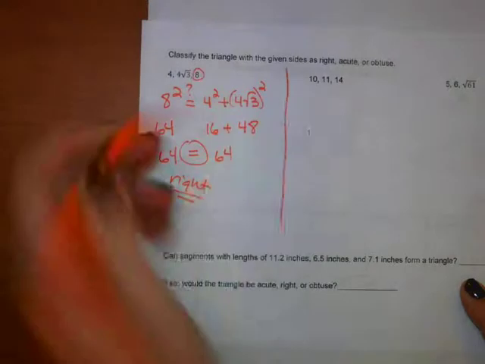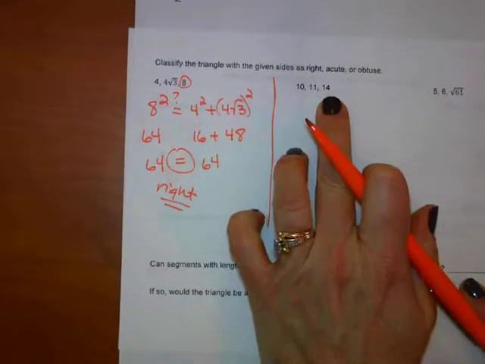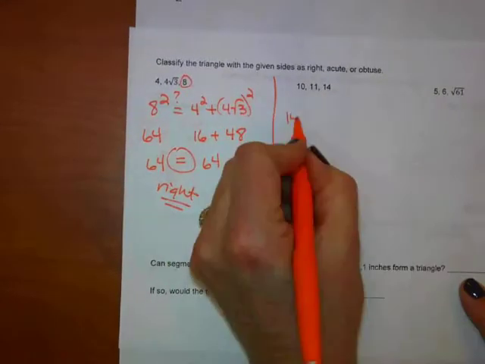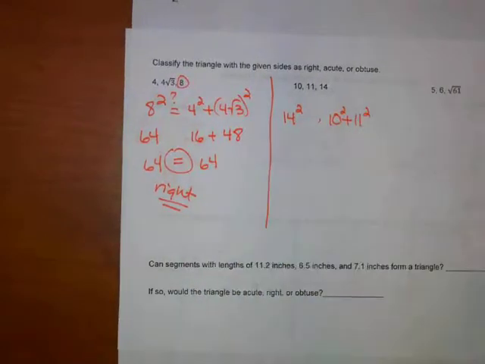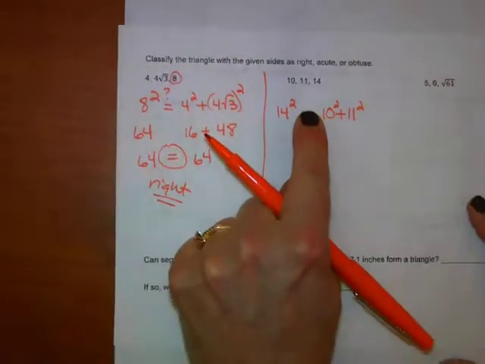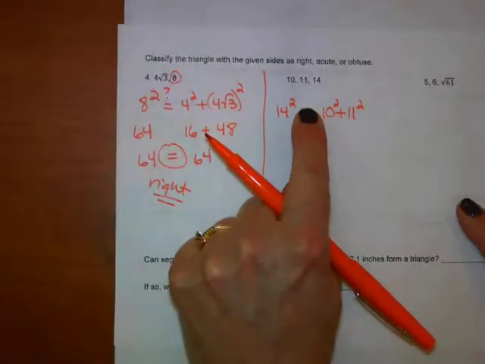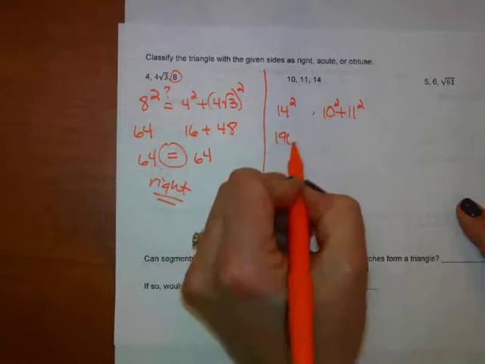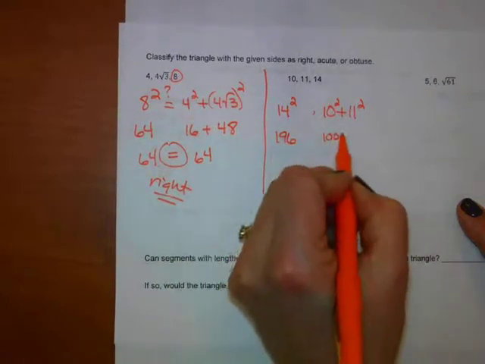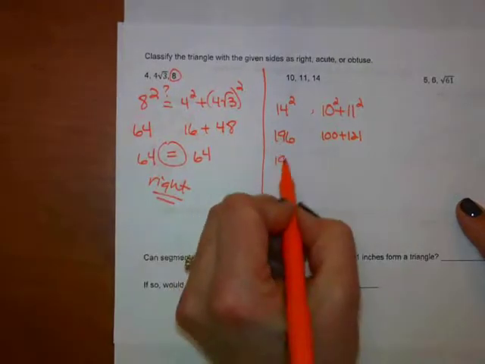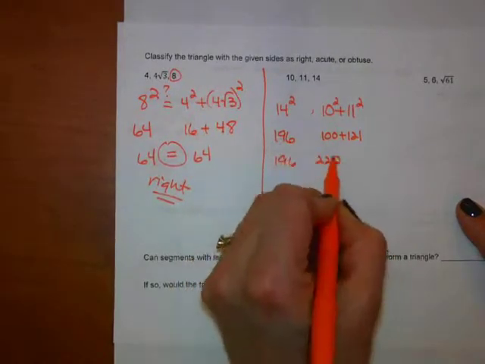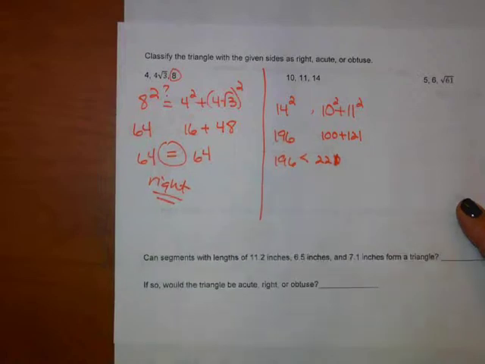Okay, let's do another one. I'm going to do the biggest number by itself. 10 squared plus 11 squared. Okay, so let's find out what happens when we do this. 14 squared is 196. This is 100 plus 121. You can see what's going to happen. 221. This side is bigger.